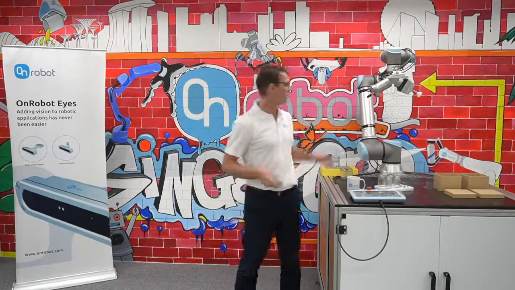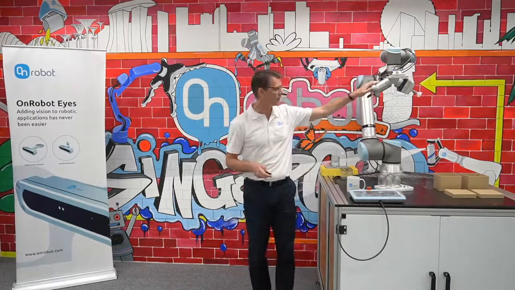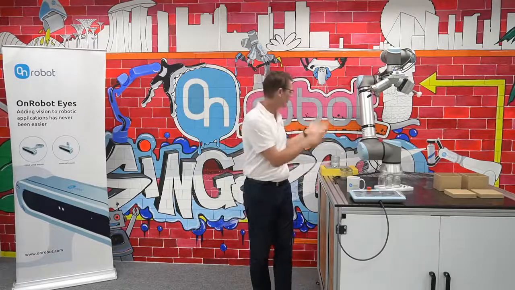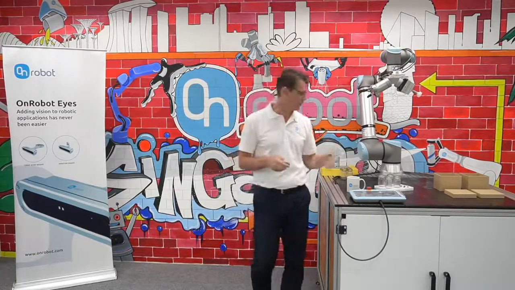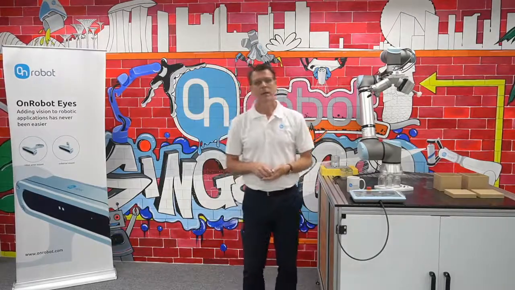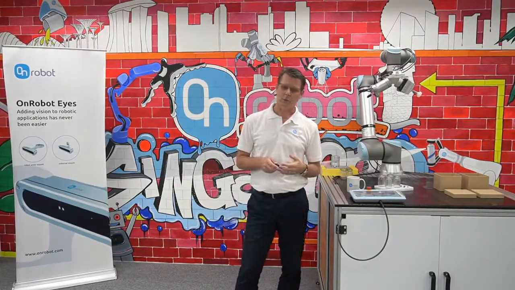We're talking about safety. Like you can see here in the application we are showing today, we've got no fencing around here. We can easily stand next to the robot when it's doing the applications. It's very safe. And another thing I talked about also was future-proofing, right?